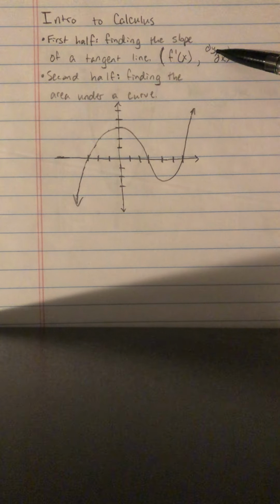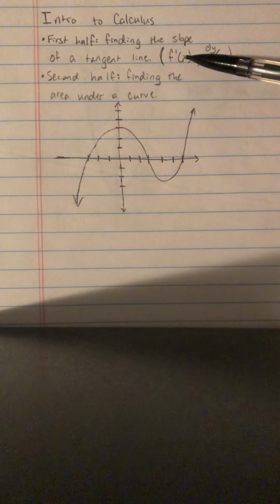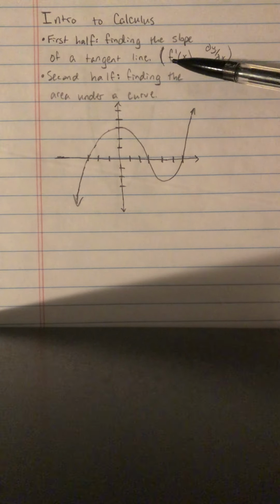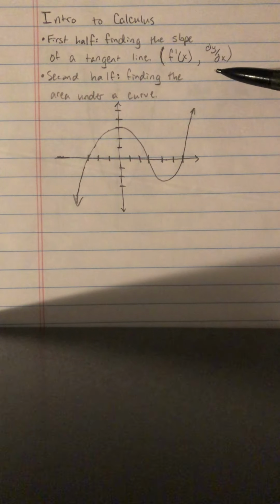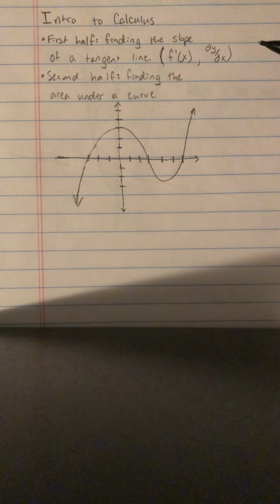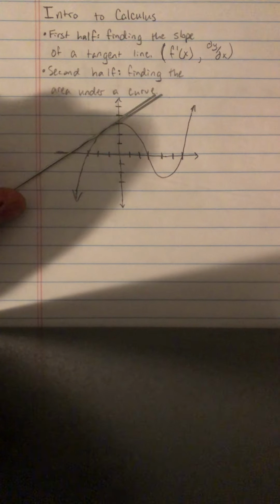This says derivative of y with respect to x. In calculus, you'll see both of these notations and you'll use them interchangeably. Sometimes it's better to use Newton's. Sometimes it's better to use Leibniz. You can be on Team Newton, you can be on Team Leibniz. It really doesn't matter. Either one would work. So that's the whole first half of calculus, just finding that tangent line as we go.